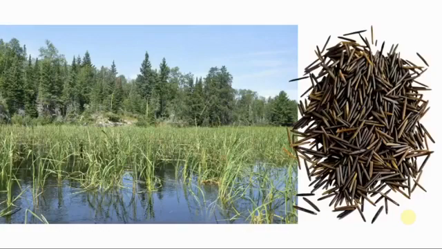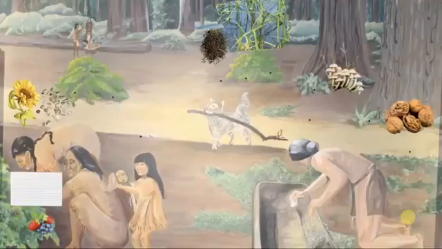Wild rice is another regional thing. I think it was more commonly collected up further to the north, but it's available in this region too, and it's a rice that grows in the wetlands. It's an image of it there, and then the usable collected product at the end next to it, and we'll add that into our landscape too. Let's see what else we have here.